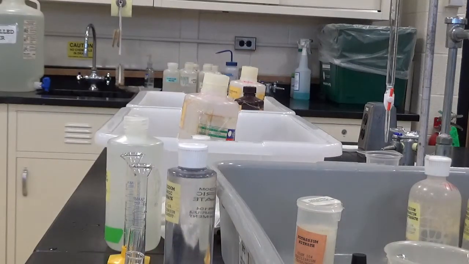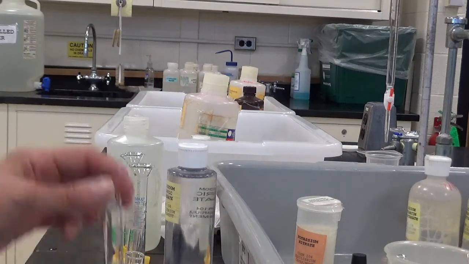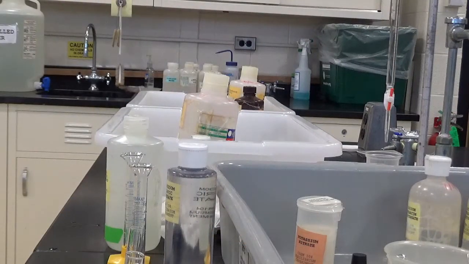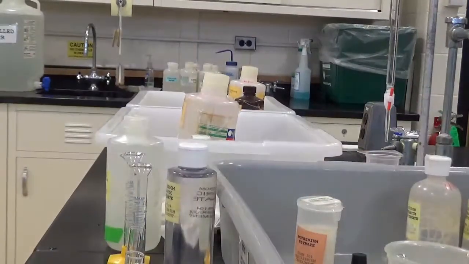Now for number 3, I'm going to add a few crystals of the potassium thiocyanate. That's this other one. Let me open the container and wash off my spatula.